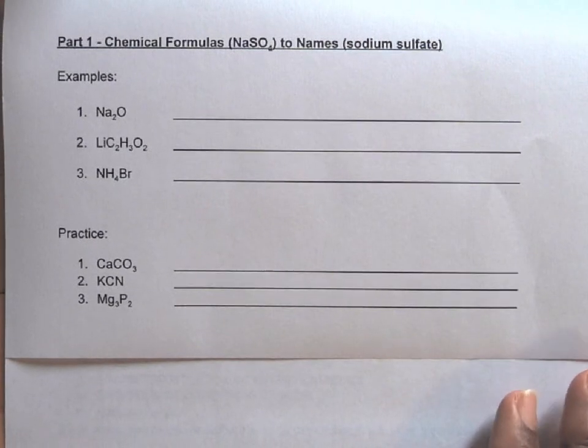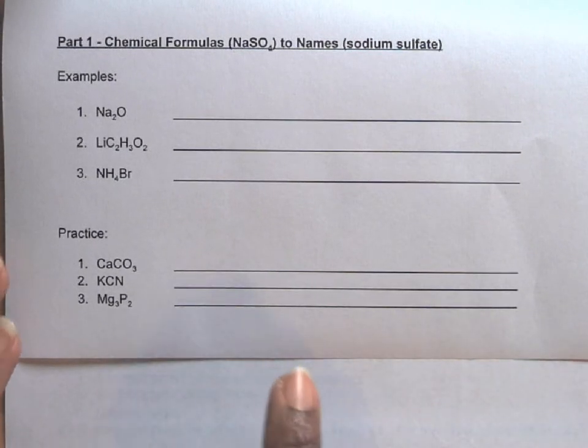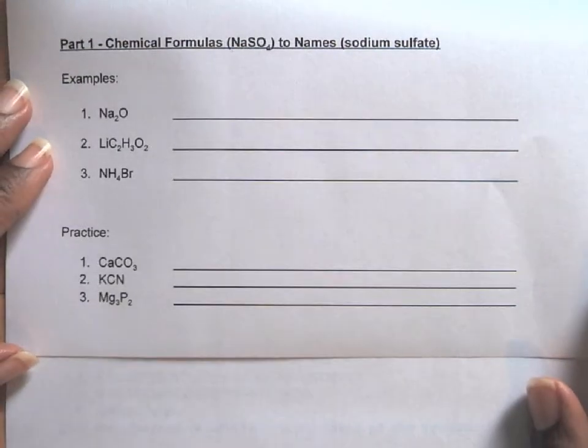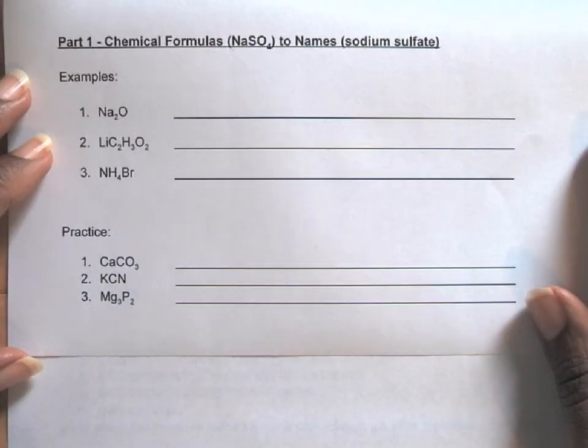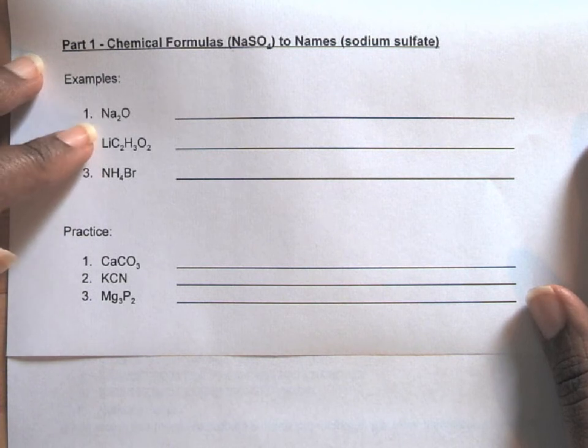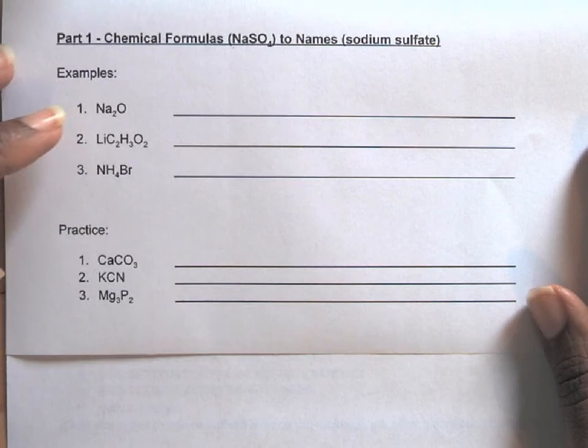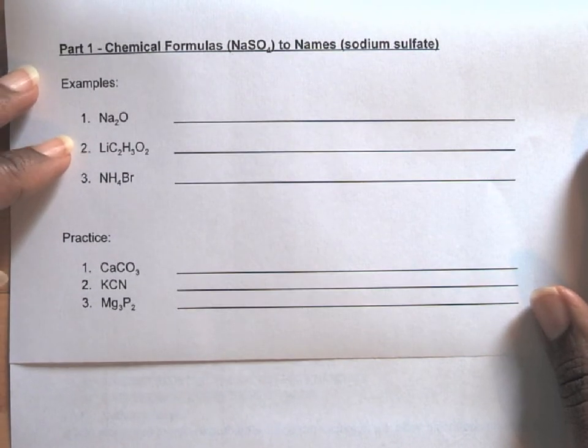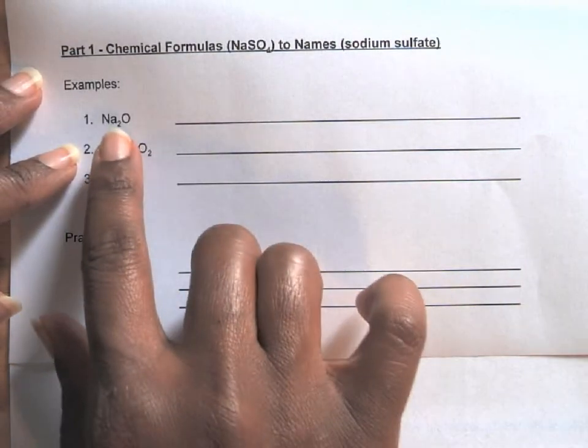Hi, welcome to the video on naming ionic compounds from their chemical formula. In this video, we're going to start with chemical formulas. These are all examples of chemical formulas. They tell you what types of atoms you have in a molecule and how many of those atoms you have. And we're going to go from here to its name.